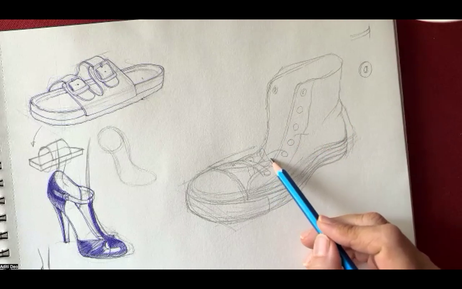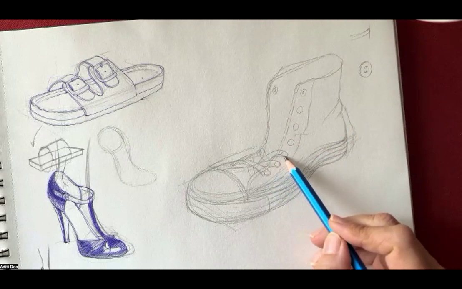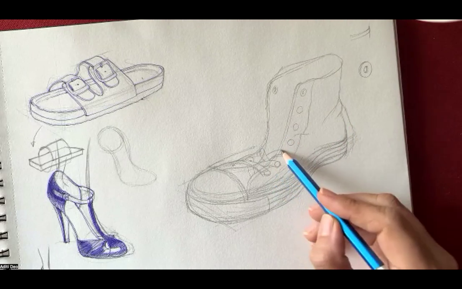So like buckles, laces themselves can be a very interesting subject that you can practice drawing.